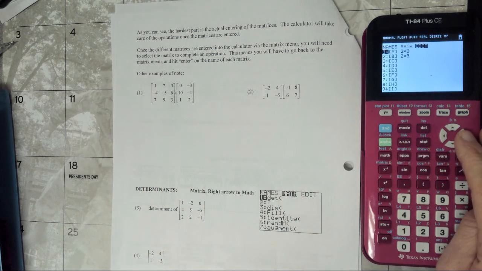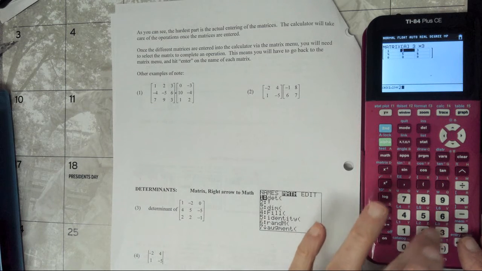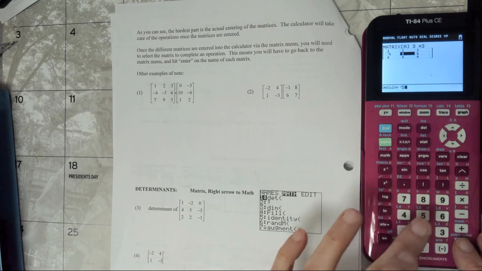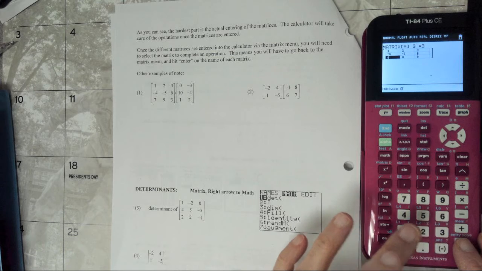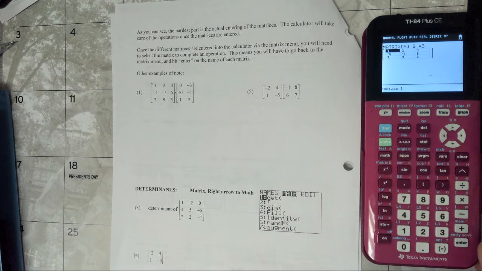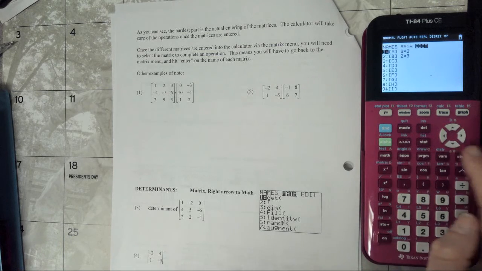So again, I go over to edit. This one is a 3 by 3. So I'm going to enter. Always double check to make sure you put in all the correct numbers, your signs are correct. And I did, and then so second matrix, over to edit again.